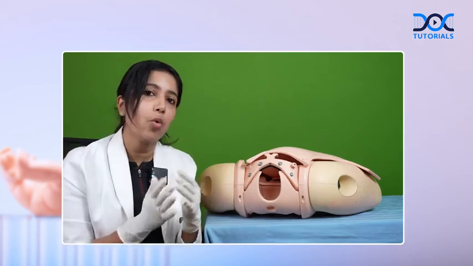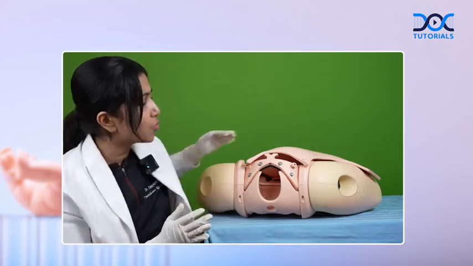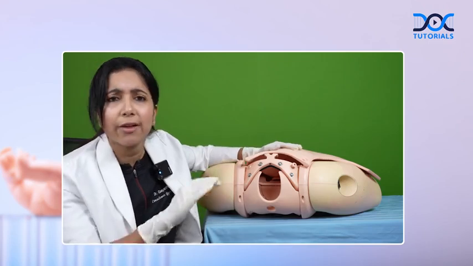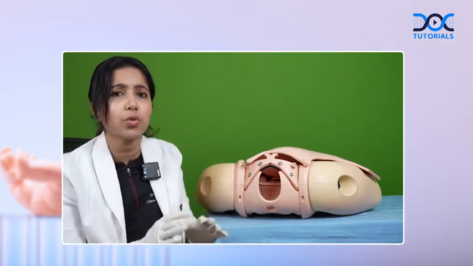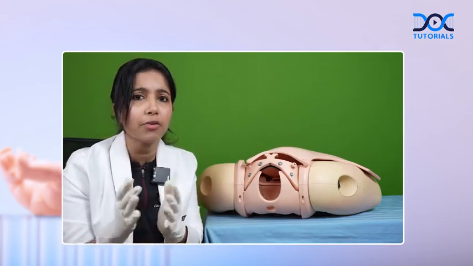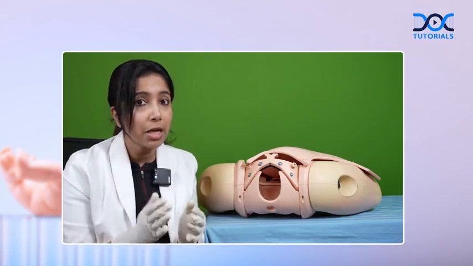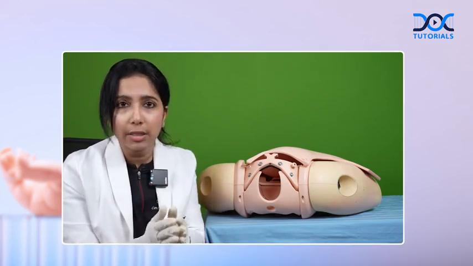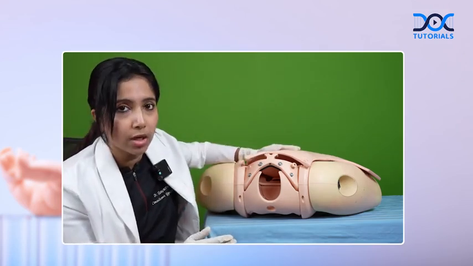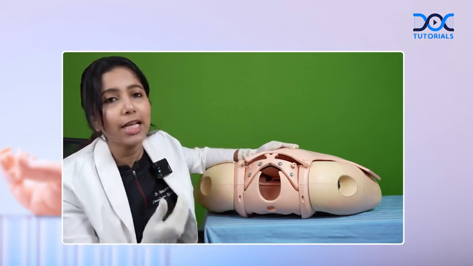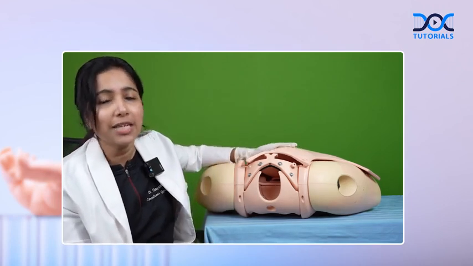Previously, as per the older WHO guidelines, this uterine massage was done for every patient. Uterine massage was a routine part of your active management of third stage of labor. But as of now, they recommend that you first assess the tone. If tone is decreased, then you proceed with the uterine massage.